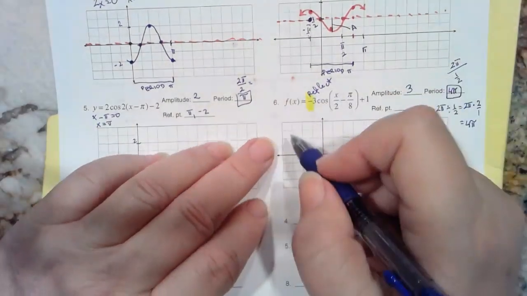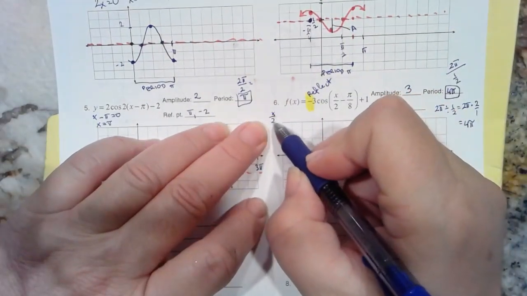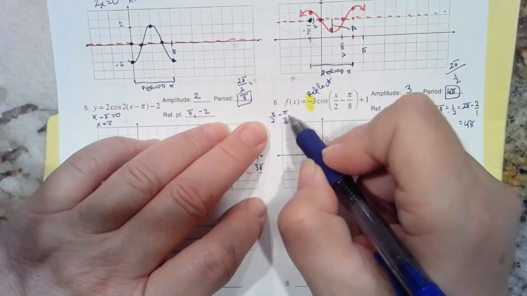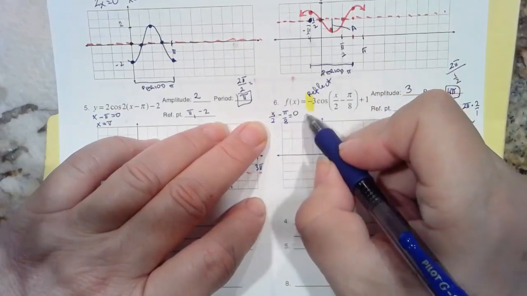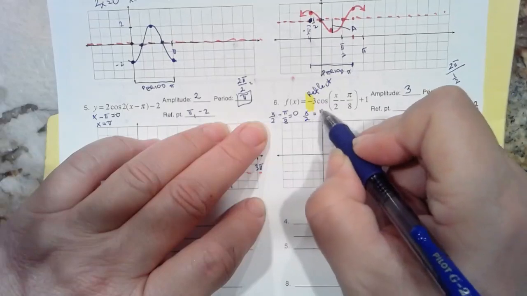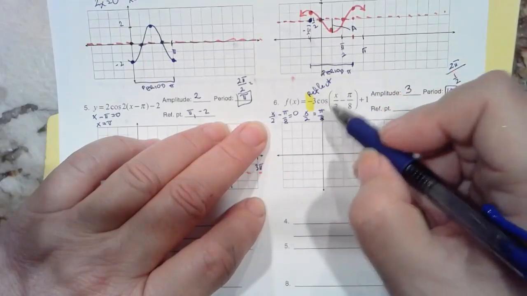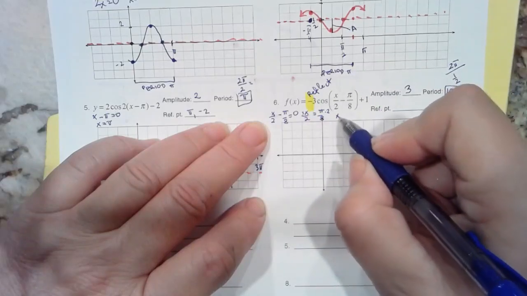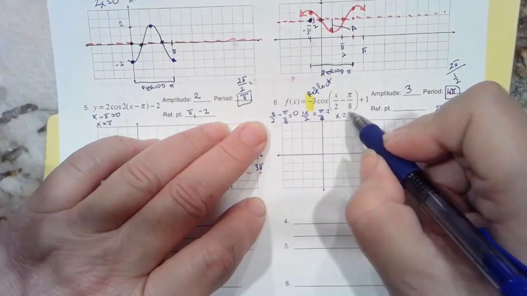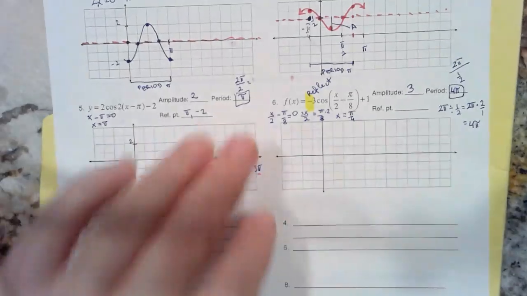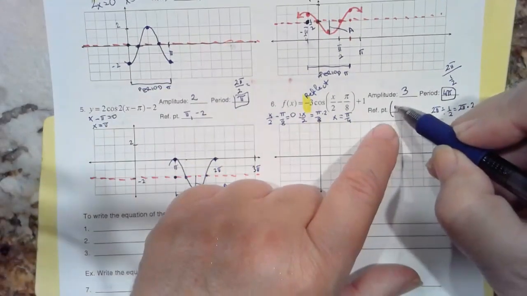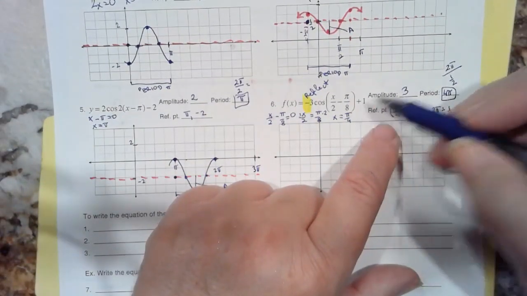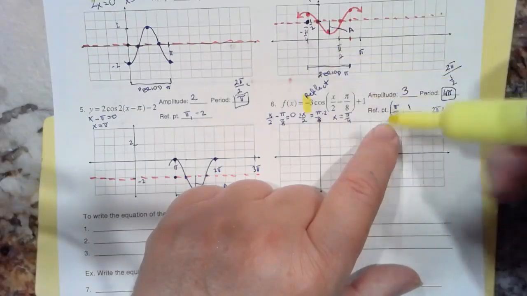Reference point. X over 2 minus pi over 8 equals 0. So x over 2 equals pi over 8. And now you're going to multiply both sides by 2. So x is equal to pi over 4. So pi over 4, comma 1, because k is 1.